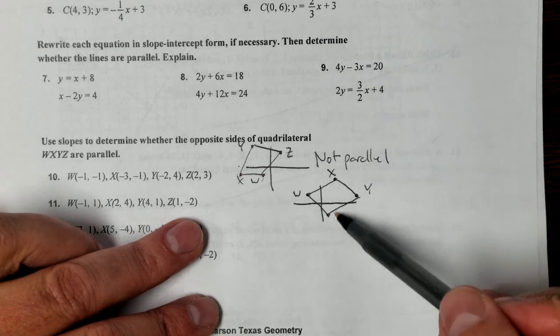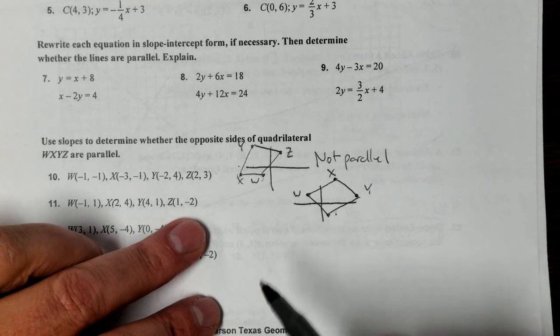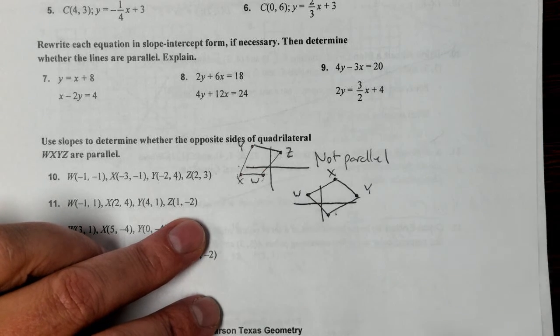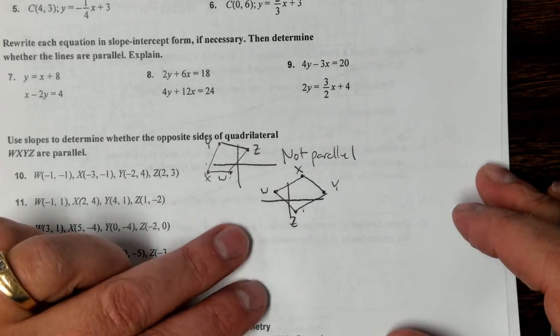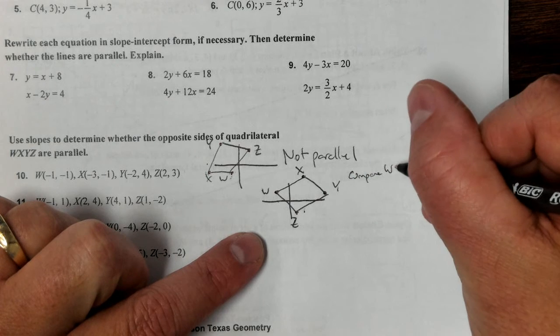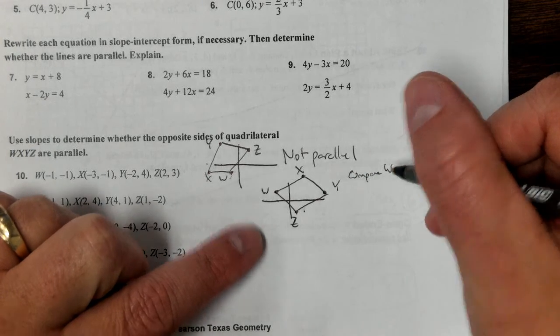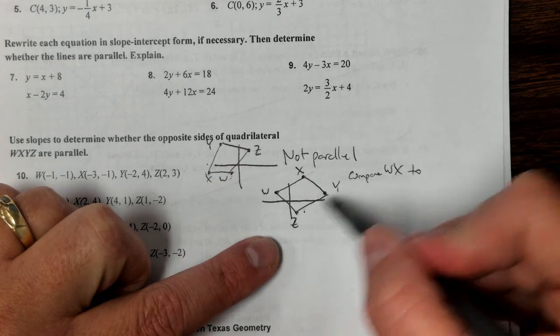Okay, those kind of look like they could be parallel. It's not obvious like this other one was obvious to me. And so what I'm going to do is compare the slope of wx to the slope of zy.